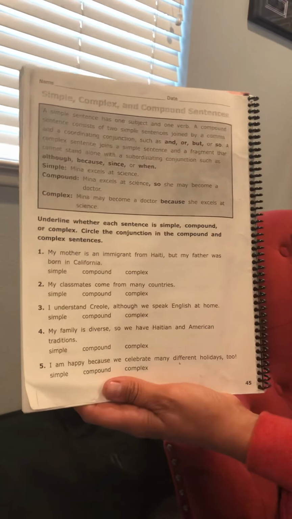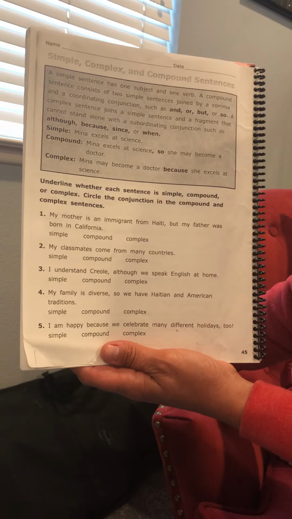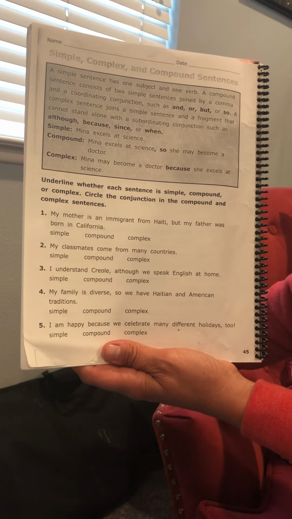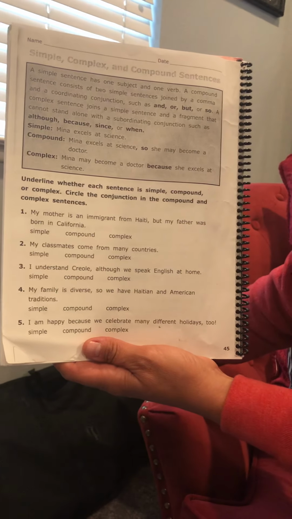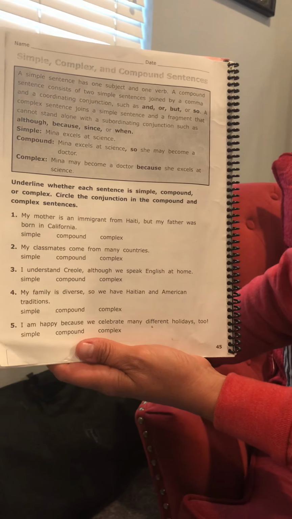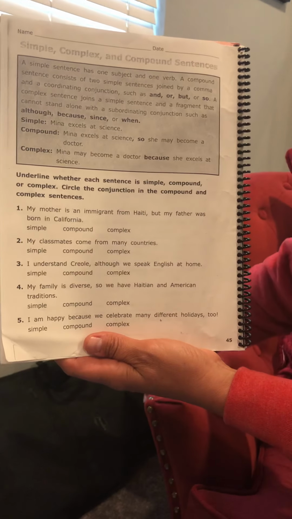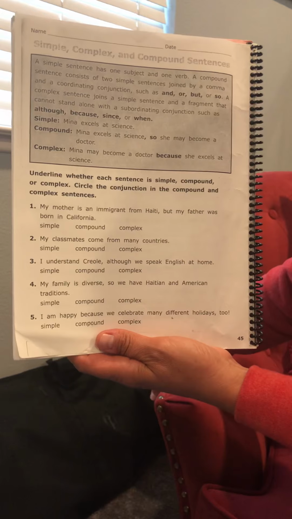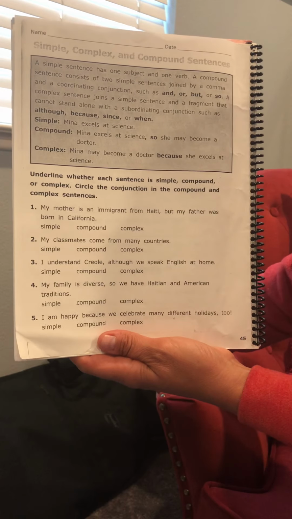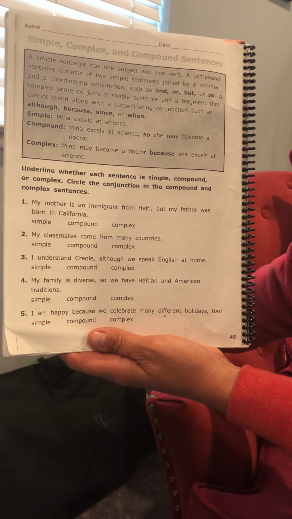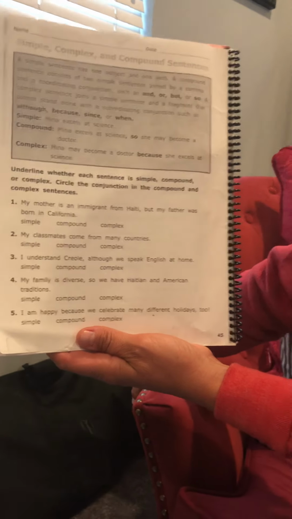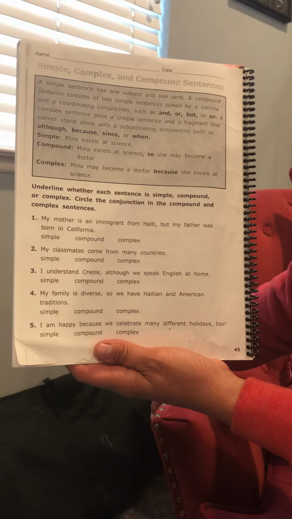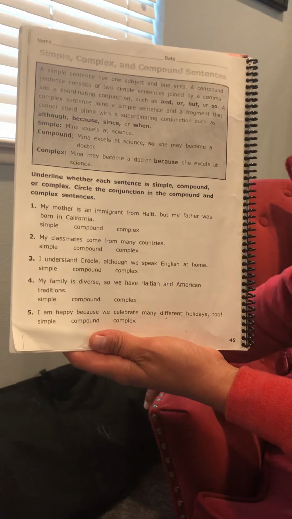So here we go. Number 1, my mother is an immigrant from Haiti, but my father was born in California. There's a word in there that gives it away. Number 2, my classmates come from many countries. Number 3, I understand Creole. Creole? Language. It's a language, although we speak English at home. I hope I said that right.